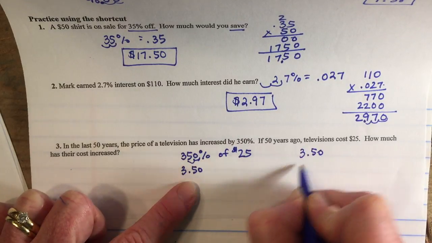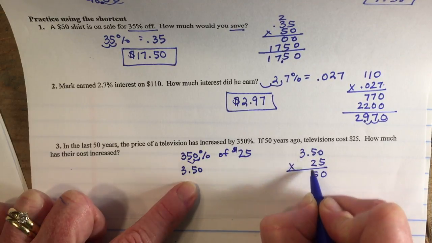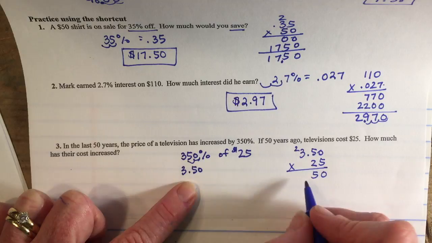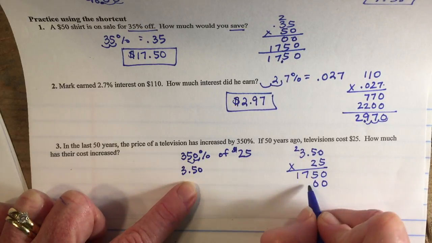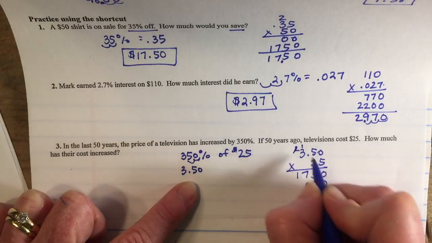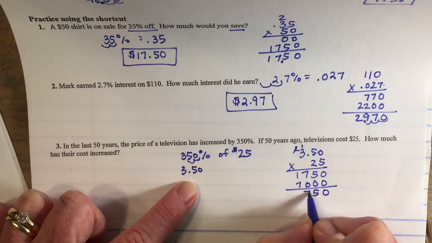So 3.50 times 25. 5 times 0 is 0. 5 times 5 is 25. Carry your 2. 5 times 3 is 15. Plus 2 is 17. Start with a 0. 2 times 0 is 0. 2 times 5 is 10. Carry your 1. 2 times 3 is 6. Plus 1 is 7. And then when I add these up, I get 8750.